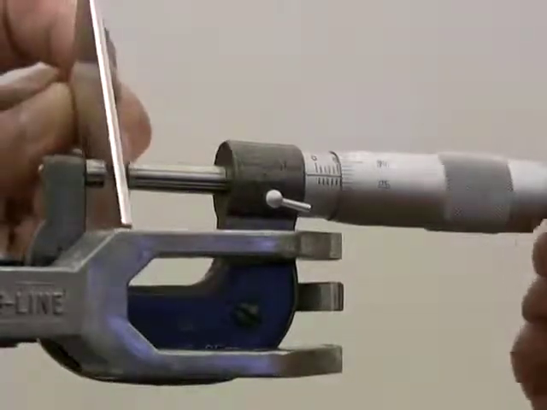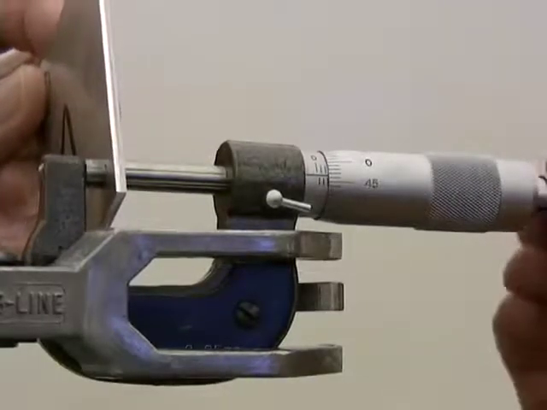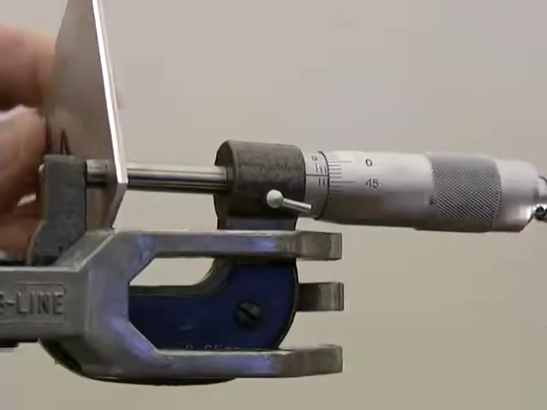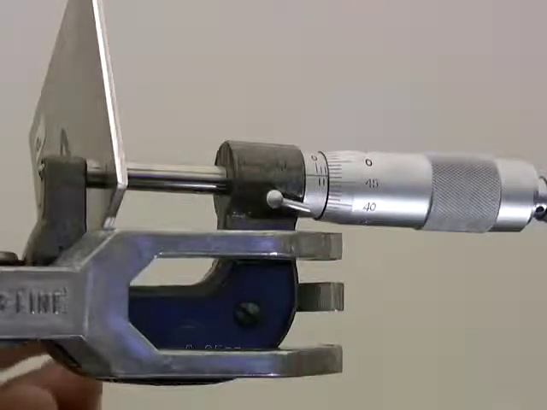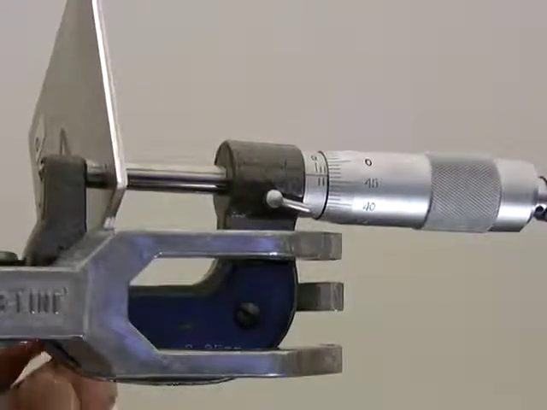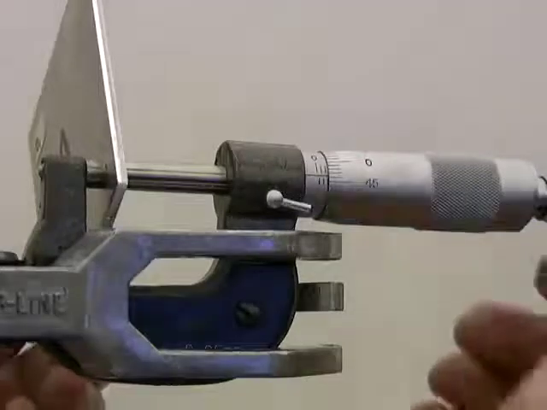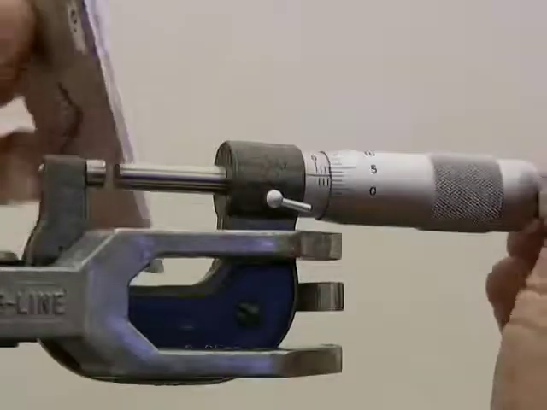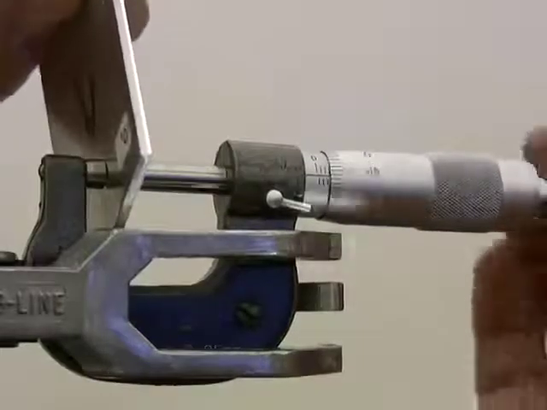All right. Take the first reading. All right. Linear scale reading and the round scale reading. Done. Okay. Give you another measure. Let's take the second measure.